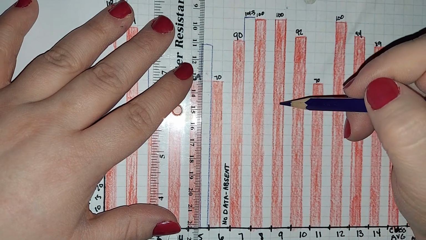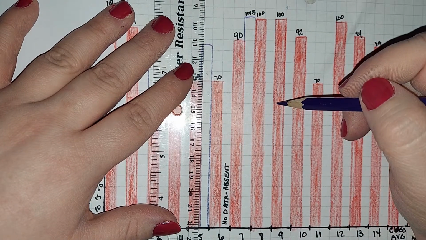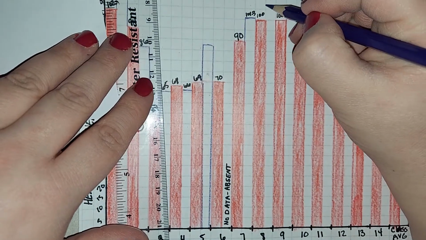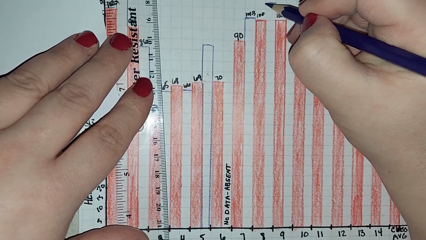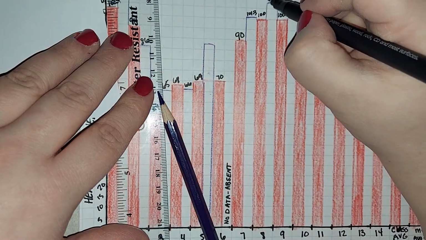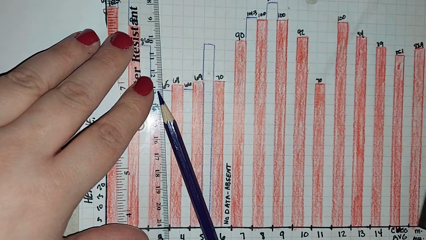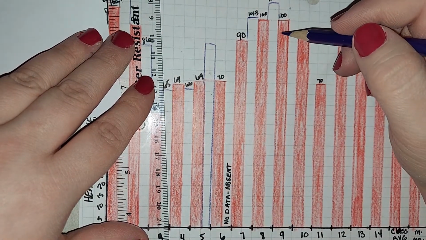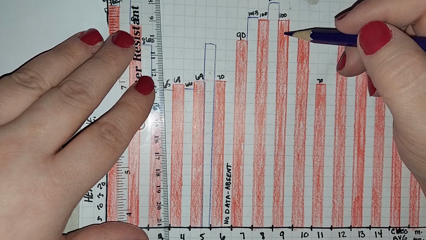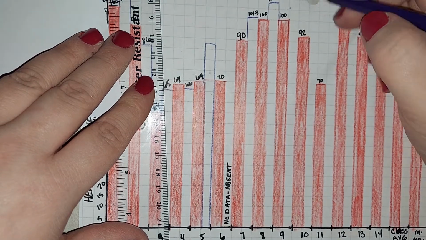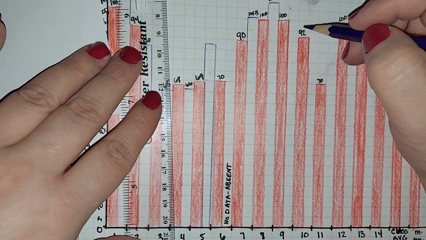For number 8, we have 108.6. So what this class did is that we took an average, so that's why we're getting decimal points. Next one, we have 96.6.